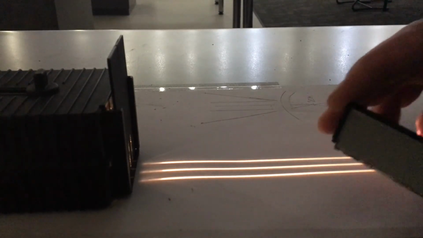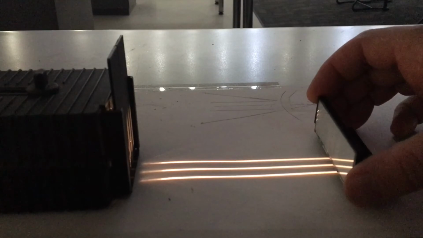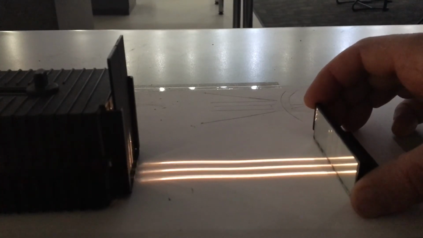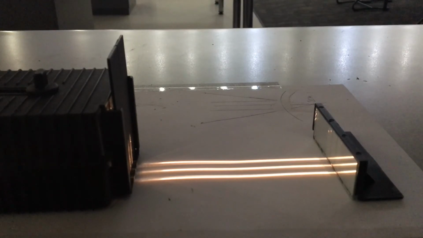One last thing the science teachers have asked me to show you is the difference between our convex and concave mirrors compared to a flat mirror. So I have a different mirror here. It's completely flat, and I'm just going to place it back on the same 3 streams of light.